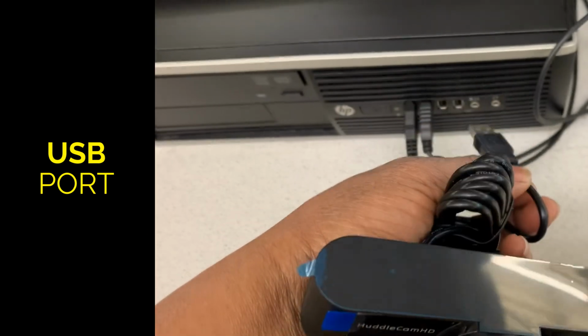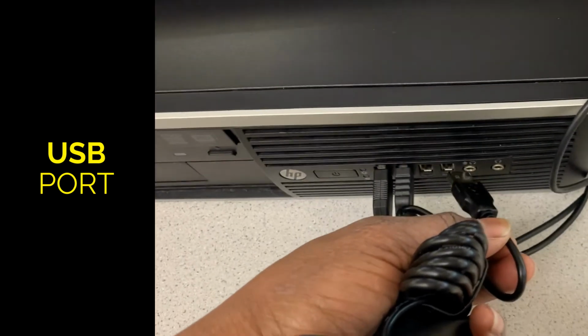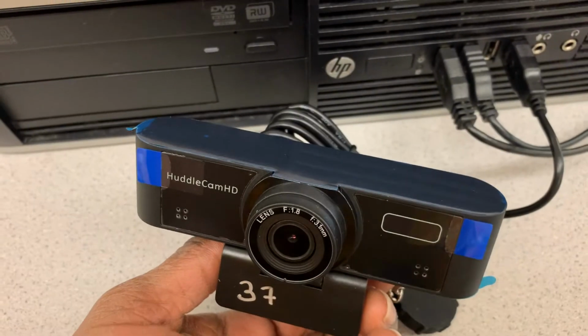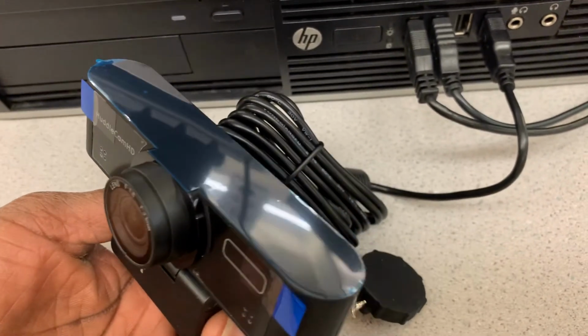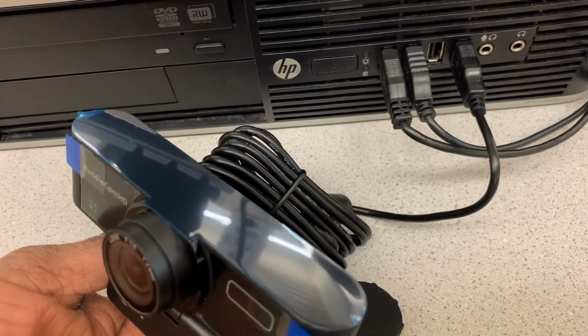So again, like I said, we have a USB port where, just like a flash drive or jump drive, we just plug that right on into our computer. All right? So I don't want you to be afraid of it because it's just easy to use. Once again, you're going to connect the USB port of the webcam right into your computer. What an easy install!